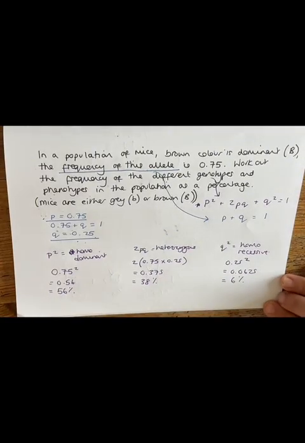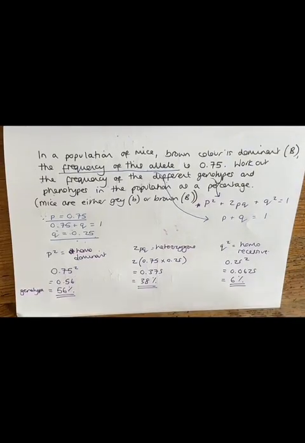So for the genotypes, 56% are homozygous dominant, 38% are heterozygous, and 6% are homozygous recessive. You should be able to count those up and check they equal 100, to sense check your answer.